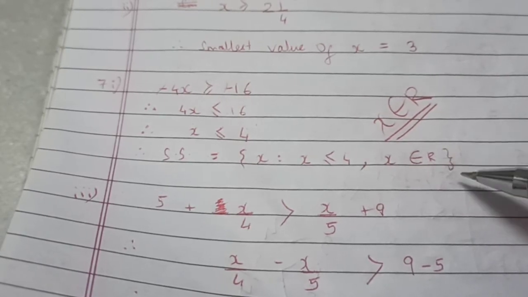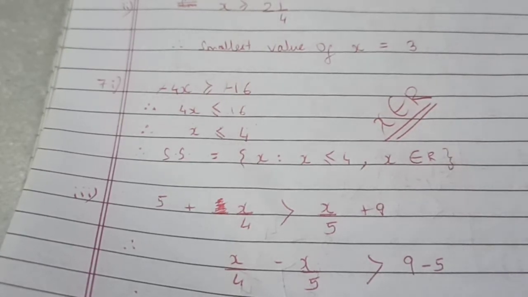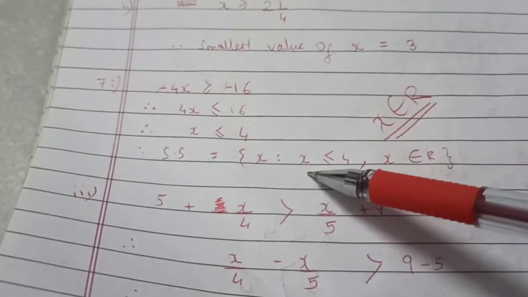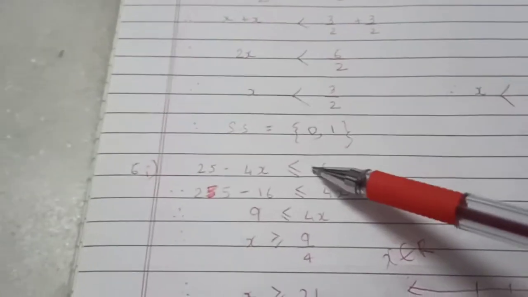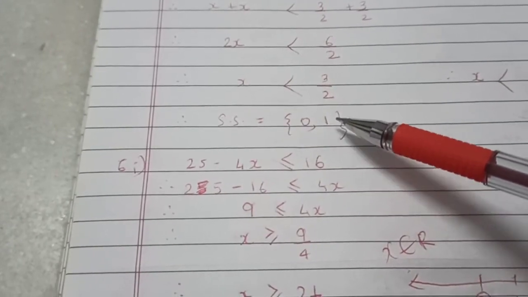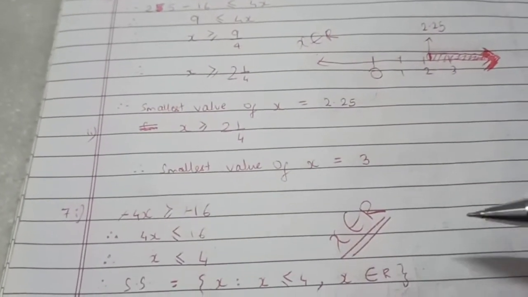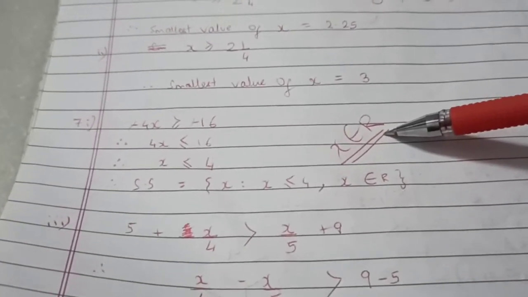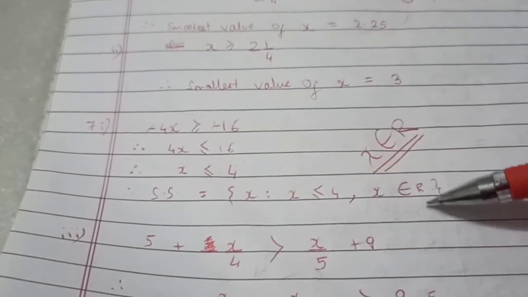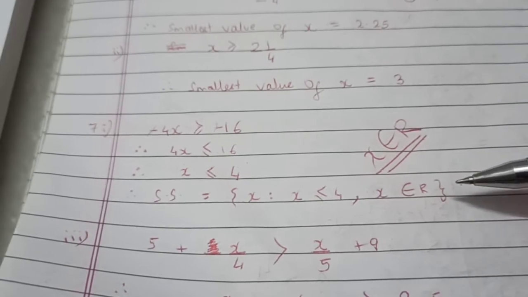See, if in the question they would have mentioned that the replacement set is natural numbers or whole numbers or integers, then we would not have had to write it in the set builder form. We can just list the answer and even put comma, dot, dot, dot to indicate it is till infinity. But when the solution set is a real number, we will have to write it in this method only. There is no other method at all.